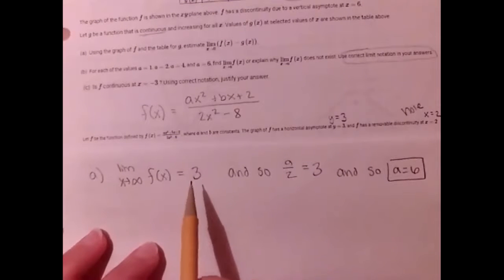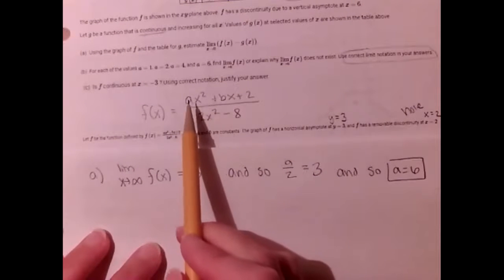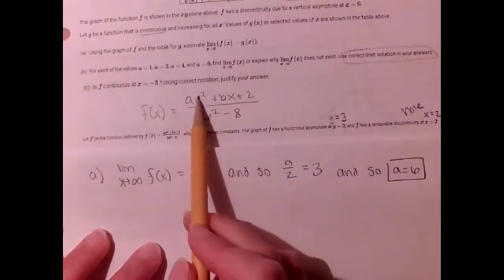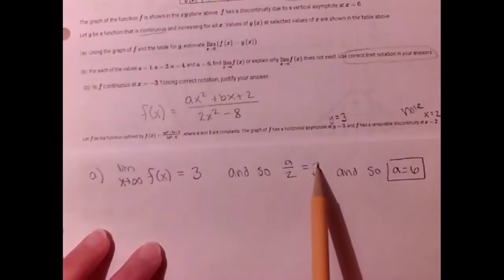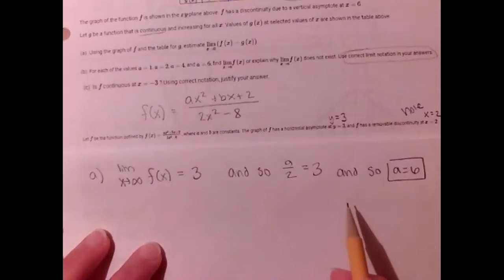So again, if we want to level off at 3, look, comparing your powers here, they're the same. So we would use the coefficients A over 2. And if that has to equal 3, then A has to equal 6.